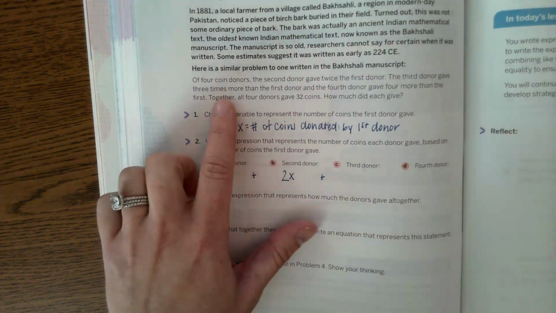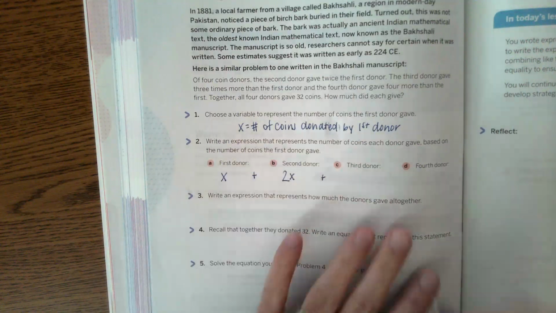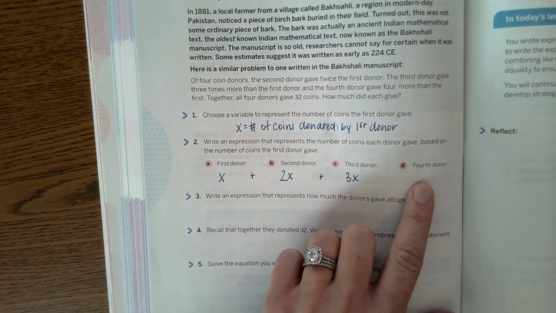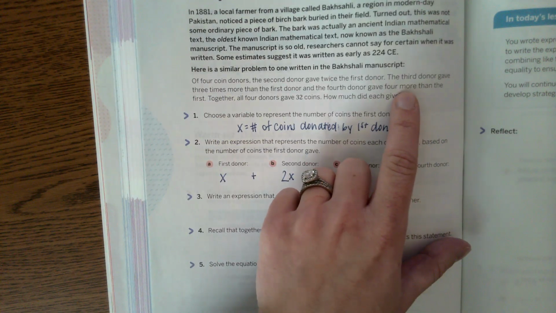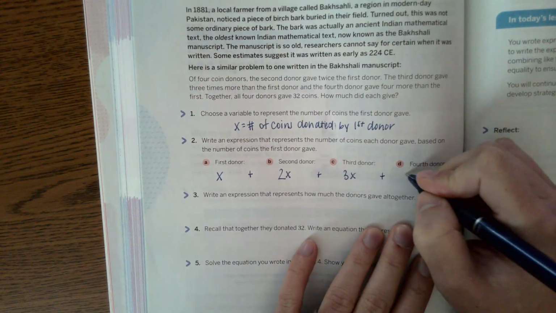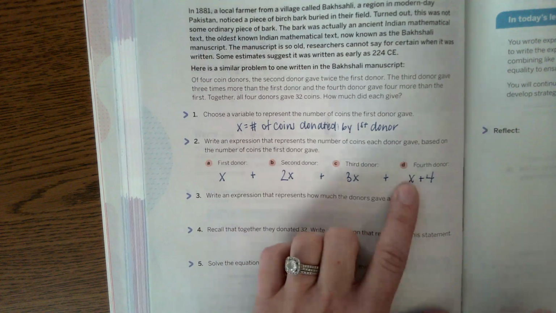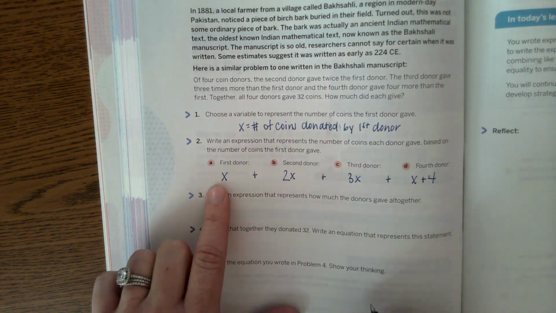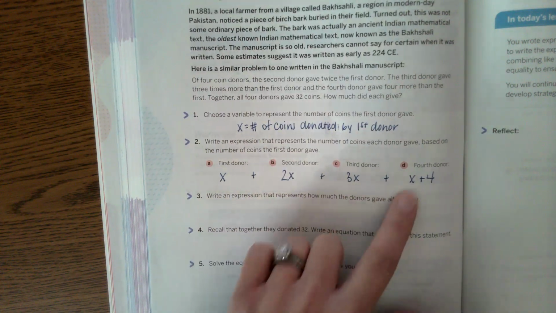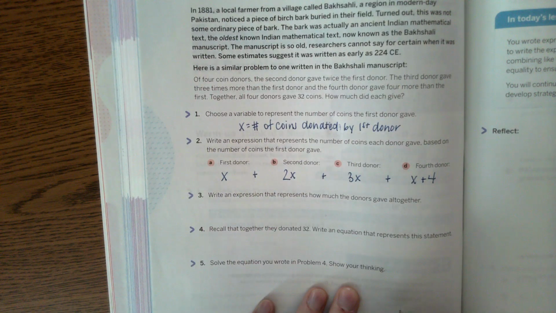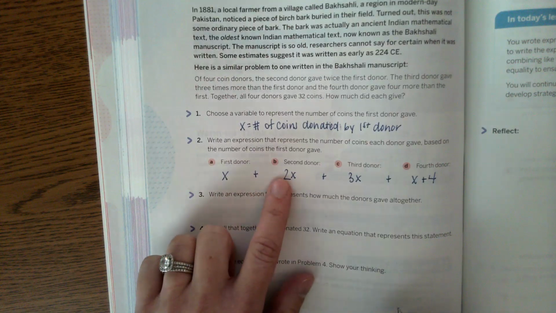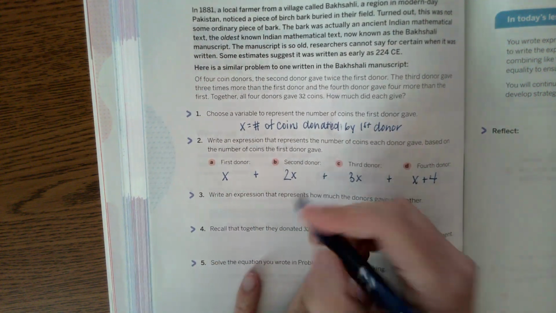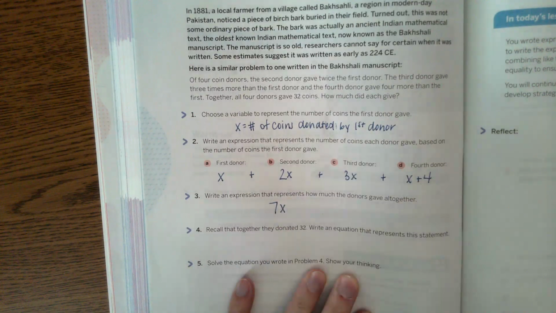The third donor gave 3 times the amount the first donor gave, which would be a 3x. And then finally, the fourth donor only gave 4 more than the first, which means we are just adding x plus 4. Okay, that's 4 more than the first donor gave. The expression that would be equivalent here is we can combine all of the like terms here, which are all of the values with a variable of x. So coefficient of 1, coefficient of 2, coefficient of 3, and coefficient of 1. If we add all of those values together, we get a 7x plus 4.